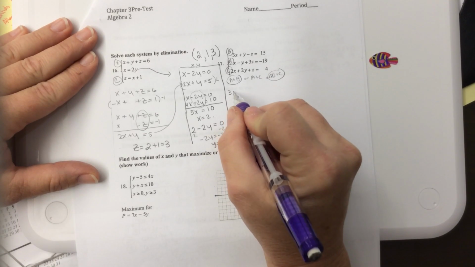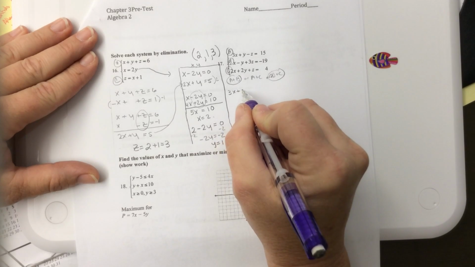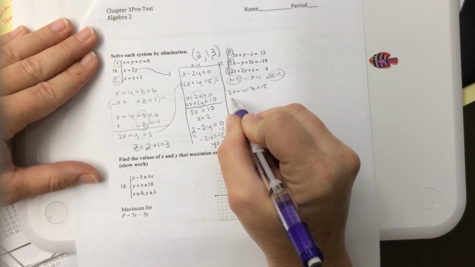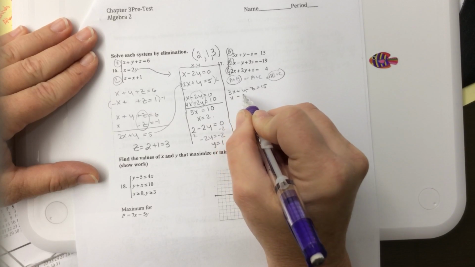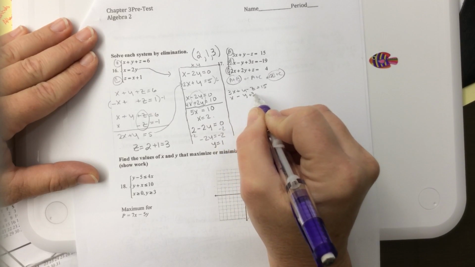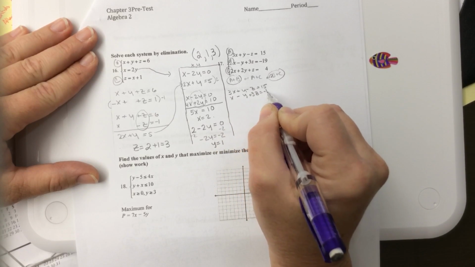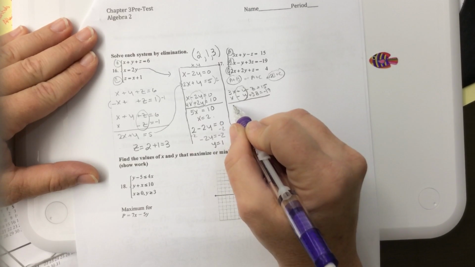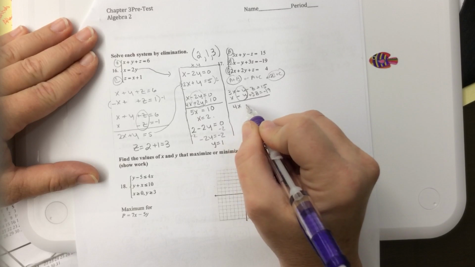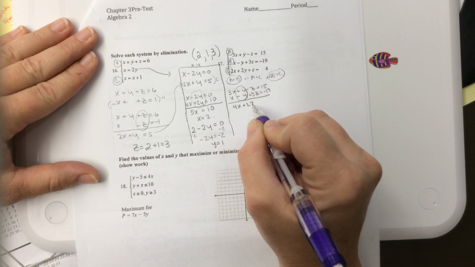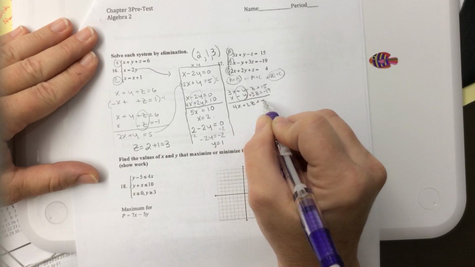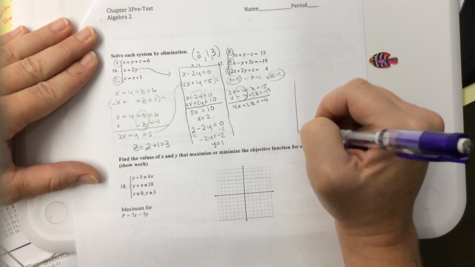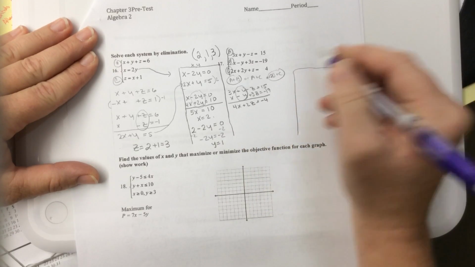So my A is 3x plus y minus z is equal to 15. And my B is x minus y plus 3z is equal to negative 19. So when I add these, my y will be eliminated. So I'll have 4x plus 2z is equal to negative 4. So that's my first equation, and I'm going to go ahead and put it into my box.